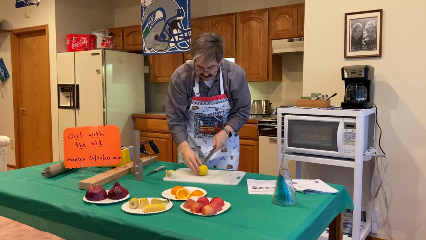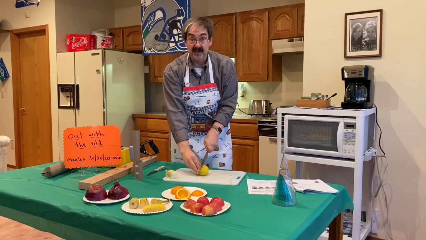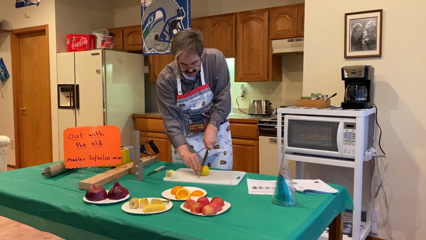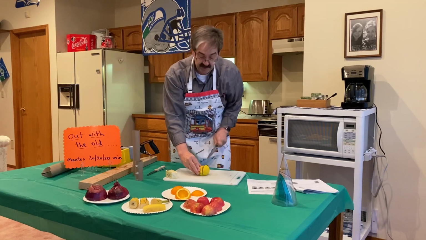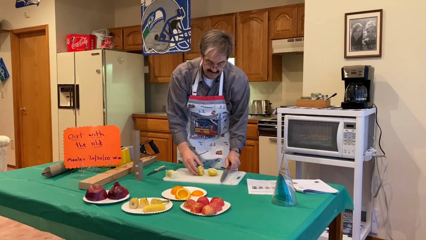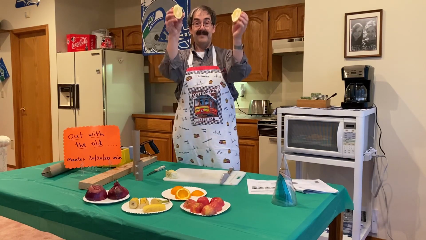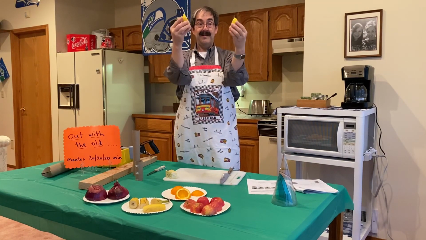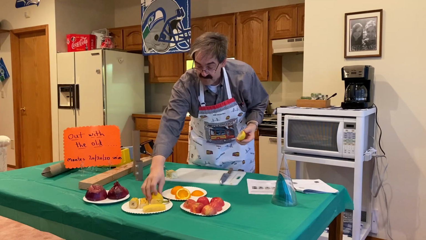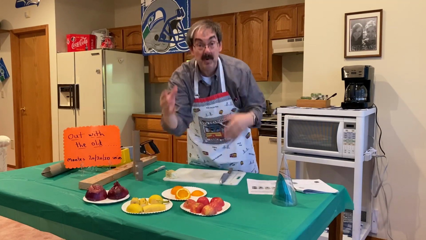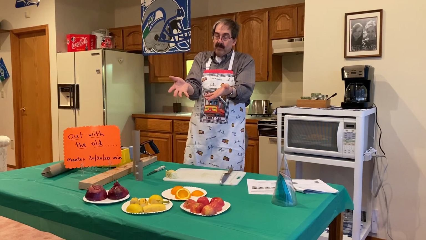Let's just chop this right down the middle. Maybe we'll have fish tonight for dinner, and we'll use it on the fish, right? What do you use a lemon for? You could be like my son and just actually eat the lemon. Okay? Experiment. Have a little bit of fun with food. Messy with math.